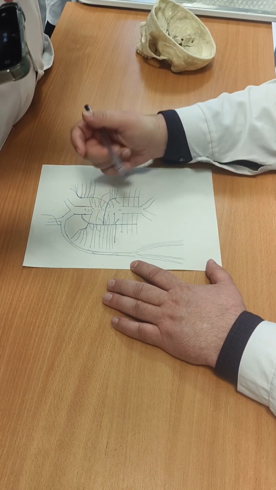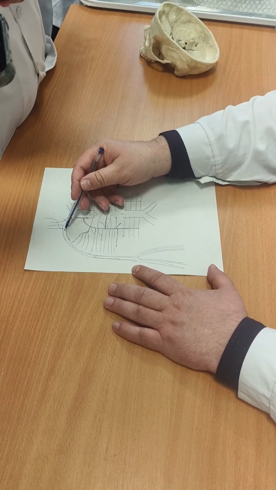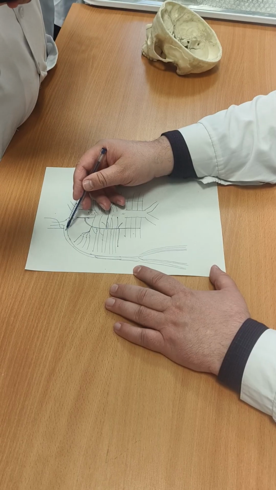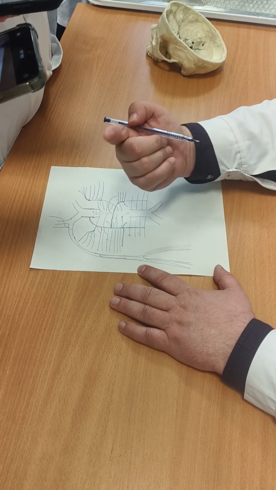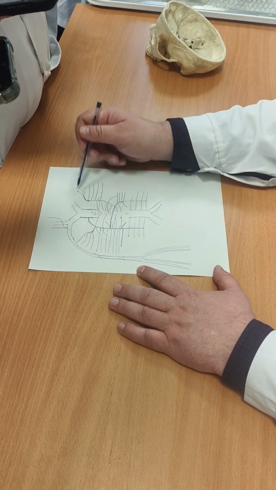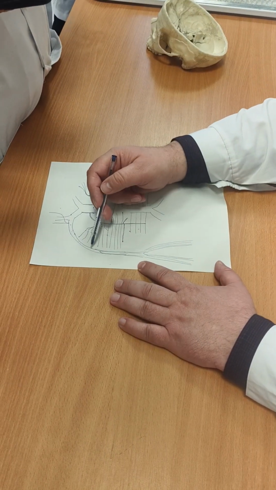Axillary is a single vein, the same as subscapular, subclavian, and axillary single veins. They are paired on the right side and on the left, but they are single.